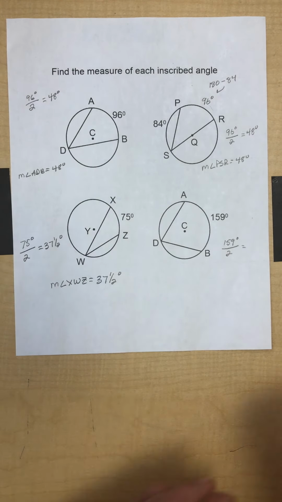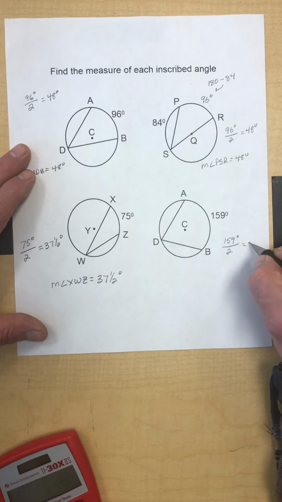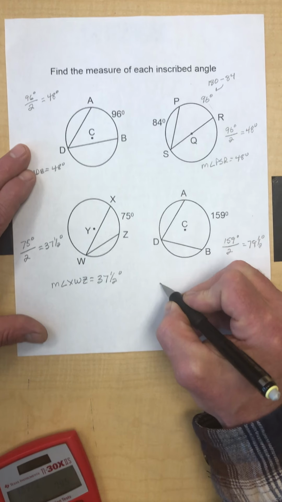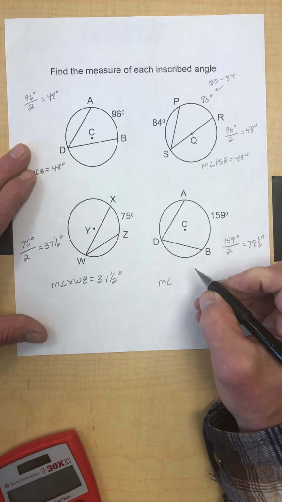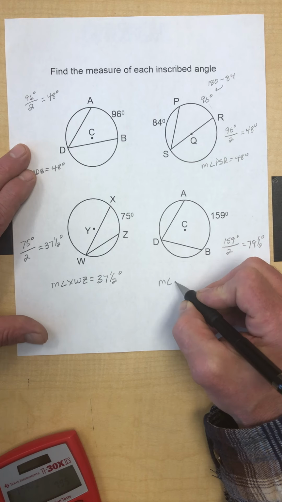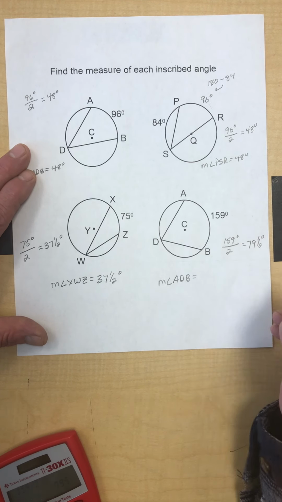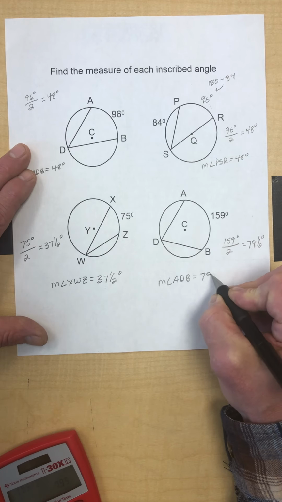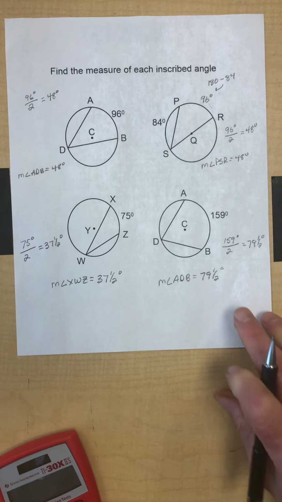Going to our trusty calculator, 159 divided by 2, I get 79 and a half. So the measure of inscribed angle ADB is 79 and a half degrees. We're in good shape there.